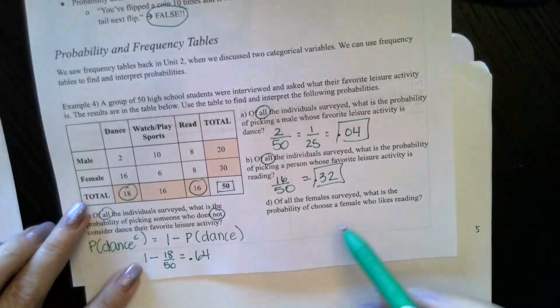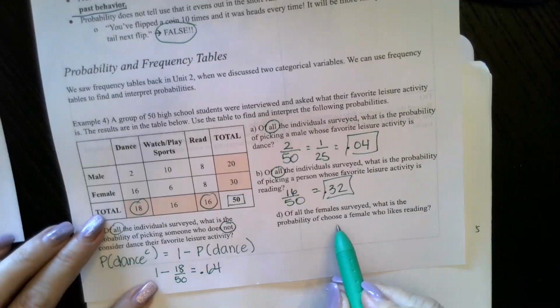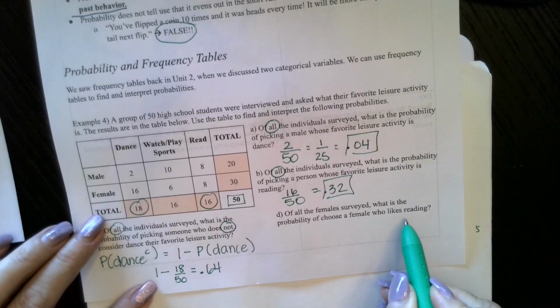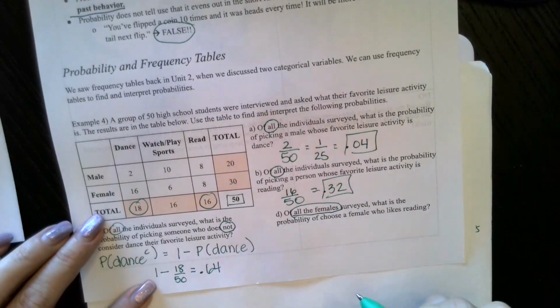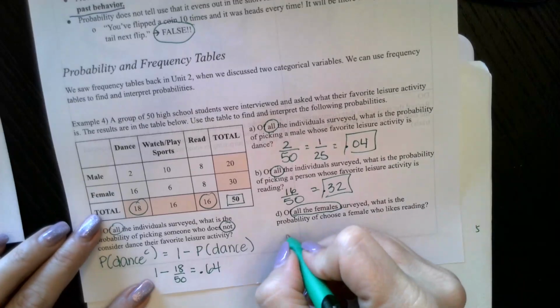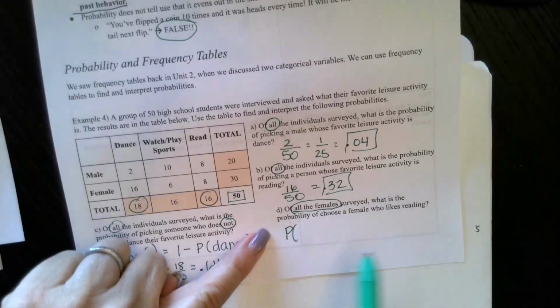Okay. This one says, of all of the females surveyed, what is the probability of choosing a female who likes reading? Well, this time I'm going to start introducing this because I think it's going to make it easier in the long term.